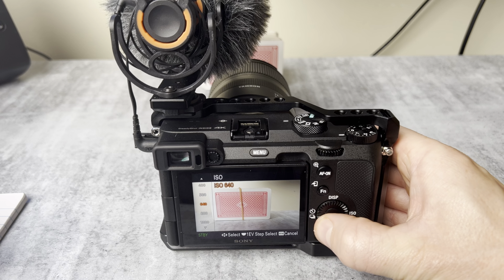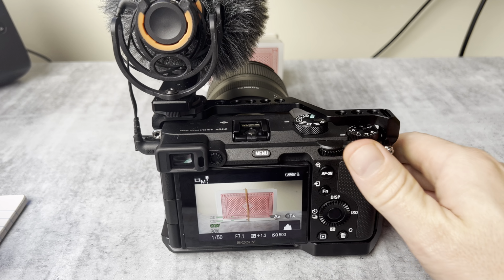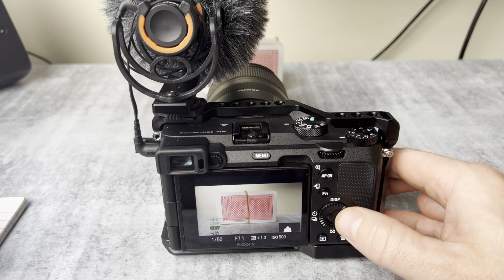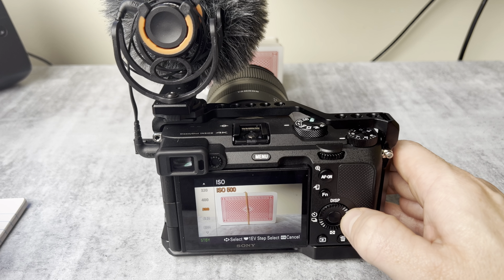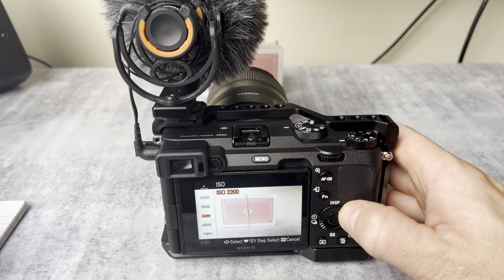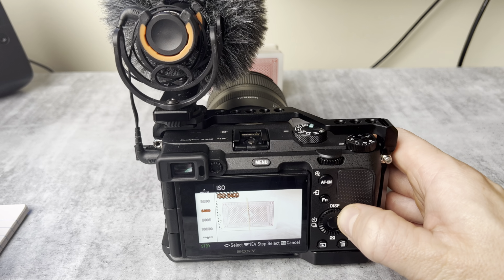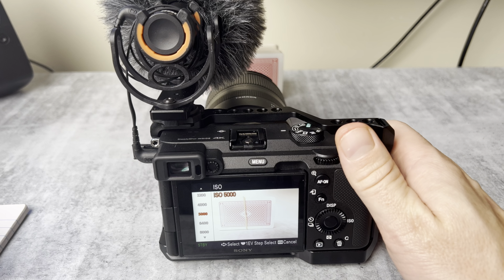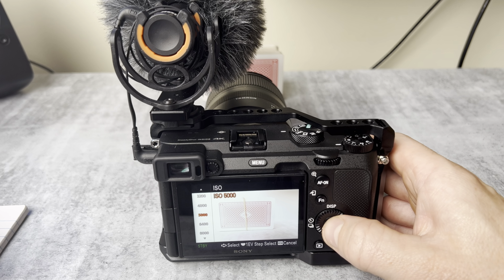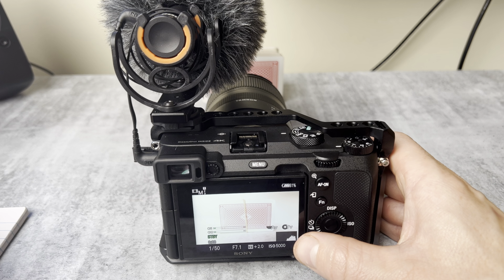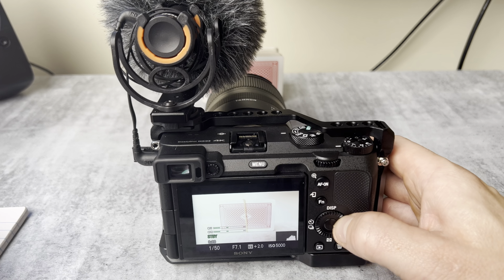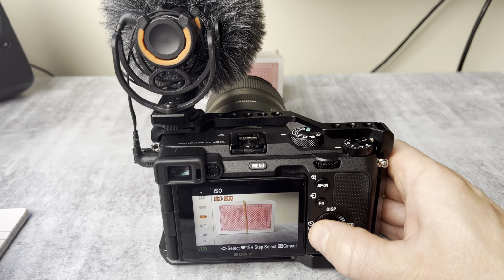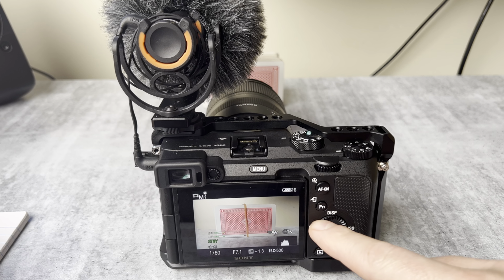Now the only problem with that is the fact that I like to judge my exposure with the histogram and also zebras. But the problem is when you go into ISO, you lose that histogram, and then you just have to basically kind of guess, especially if you're shooting in S-Log2 and you're meant to overexpose by 2 stops. It's really annoying having to go, okay, let's check this ISO. Oh, okay, that might be a bit high or not high enough, and then go back and forth. It's really annoying. So I figured out a way to map the ISO to this button here.